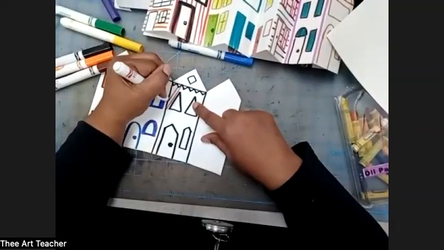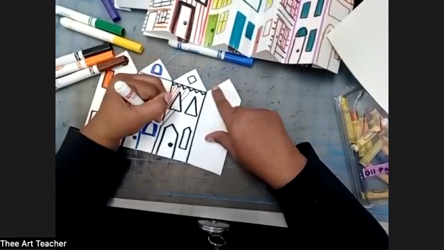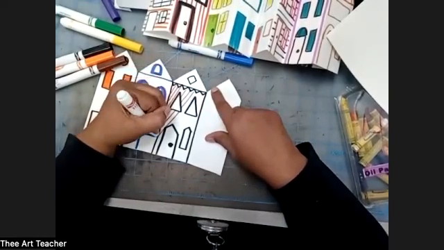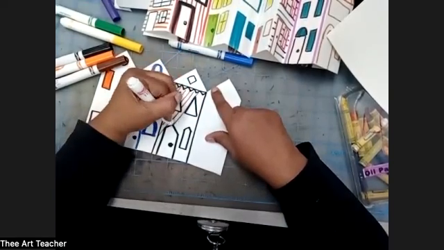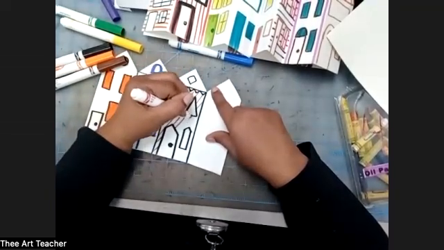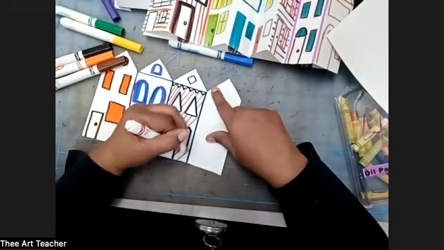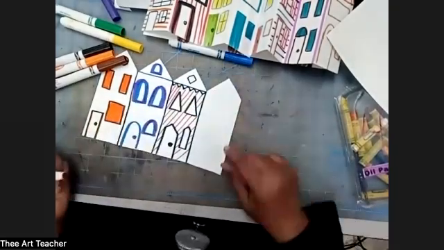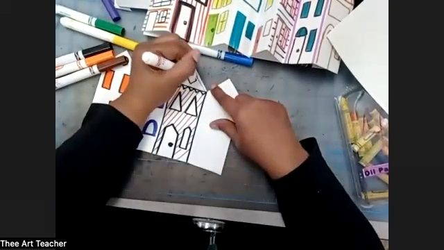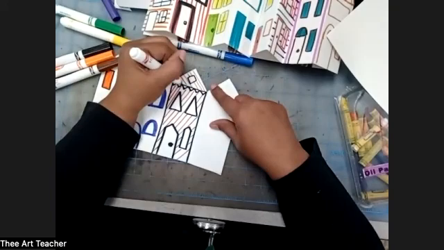Since this house has lots of diagonal lines, I'll make the siding diagonal. I'll make this diagonal go this way, just to make it interesting.